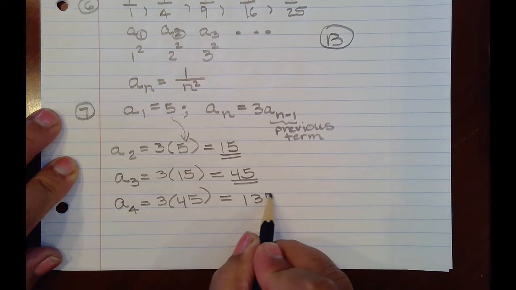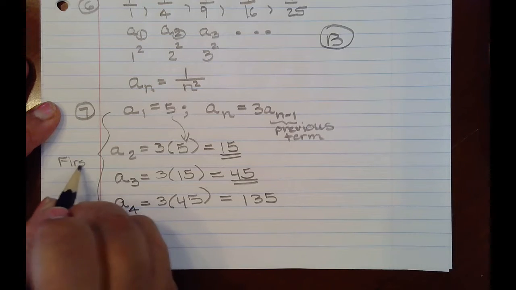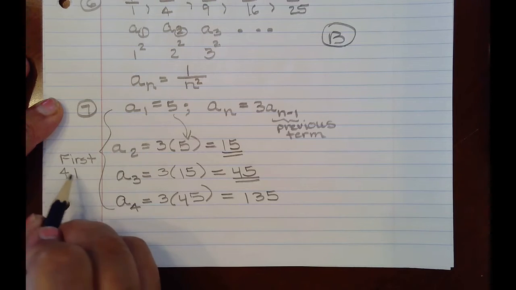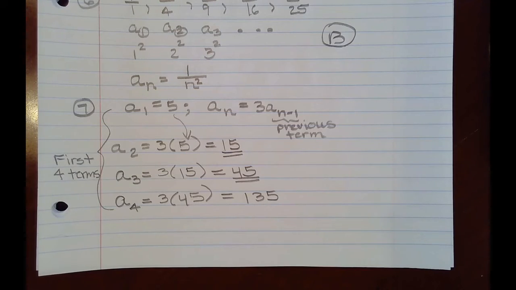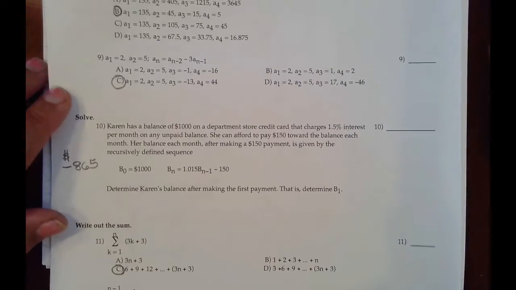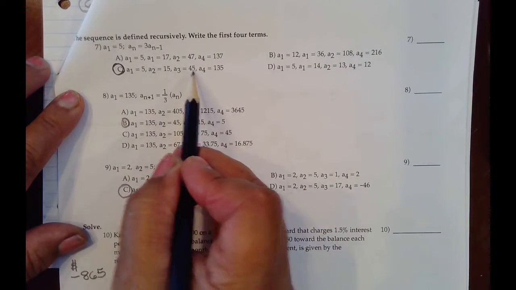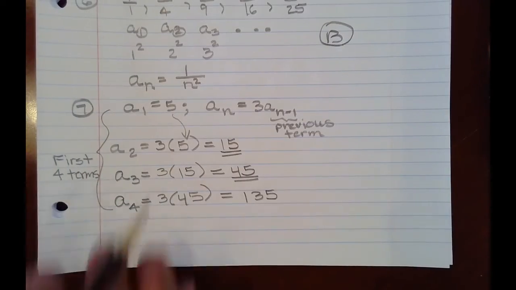And this actually said just to find the first 4 terms. So these are the first 4 terms. The first one was given, and we found the next 3 terms. Okay, so which one had those answers? That was choice C for number 7. Okay, 5, 15, 45, and 135. The one that was given, and then the 3 that we found. Okay, moving on to number 8.